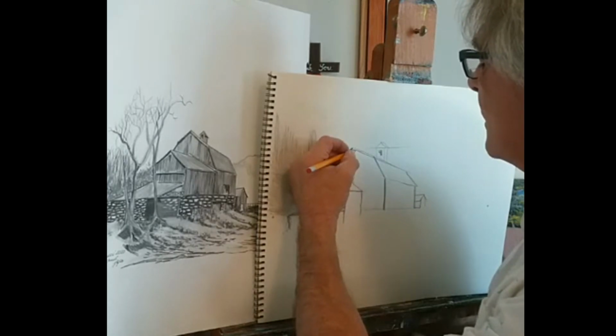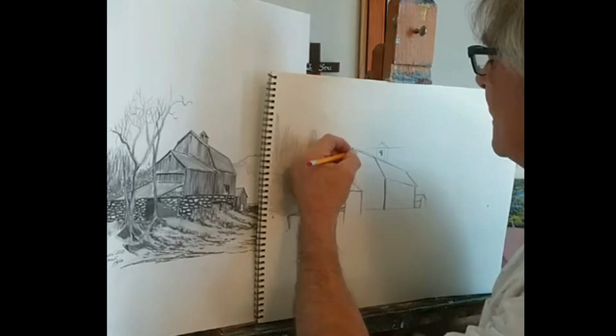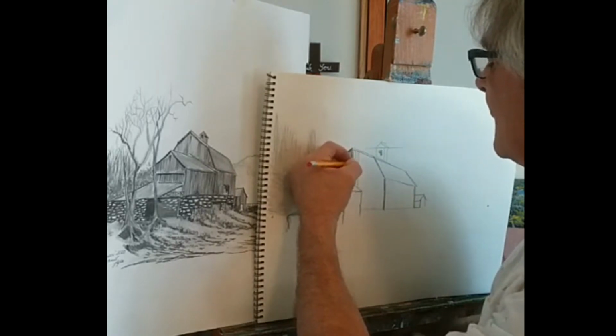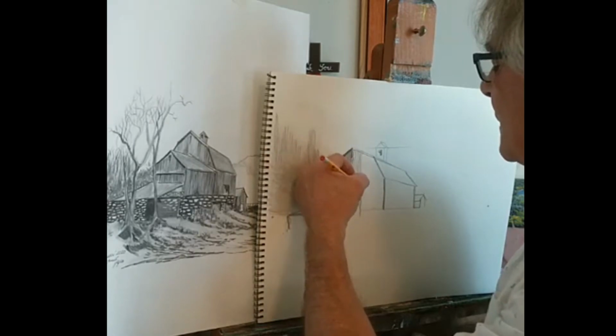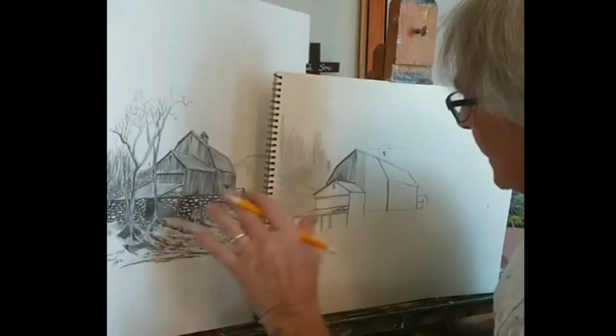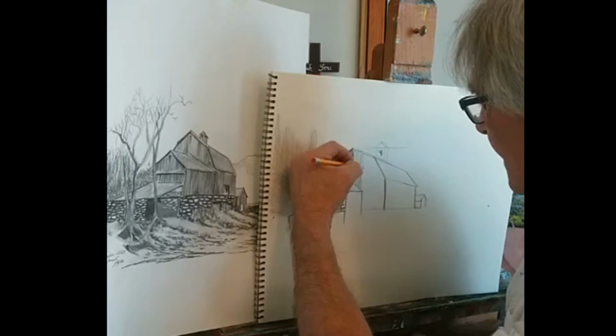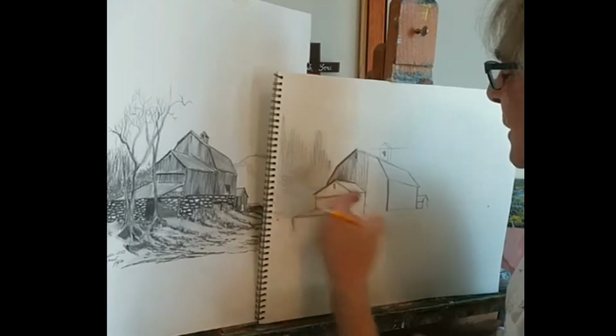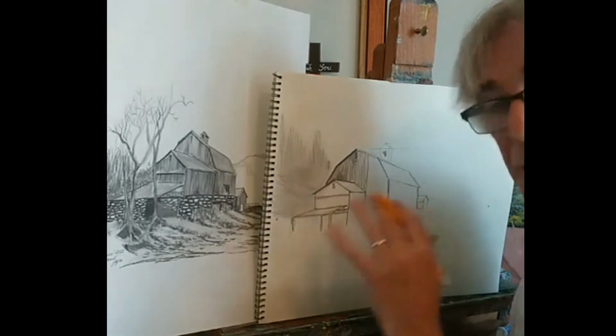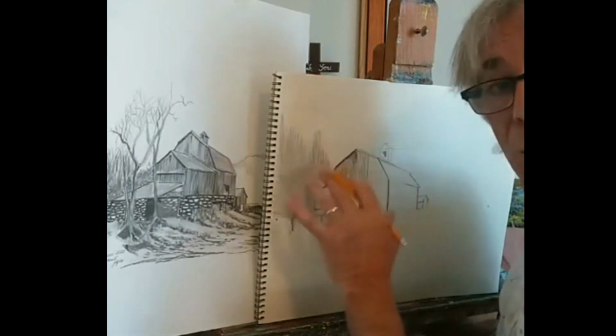I'd be going a lot quicker if I had this on a table, so please bear with me. And like I said, I'm just going to go ahead and slap them in. I'm not going to be as precise because I'm trying to duplicate, but I want to show you the method, that's all. So I'm just going to put all these lines in, and don't worry about the side of the building or the other building at all. Just work on what you're working on first.